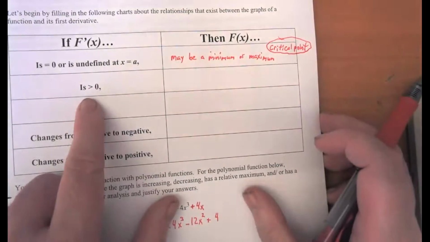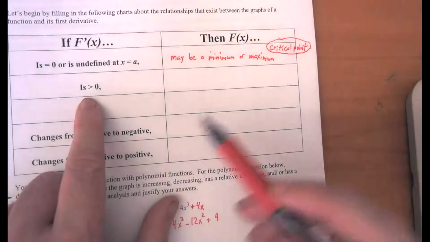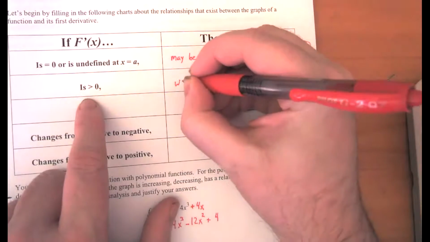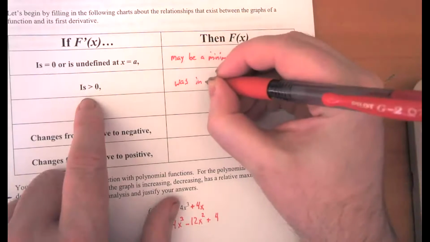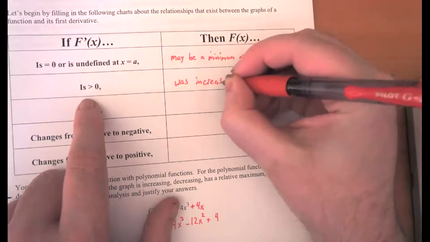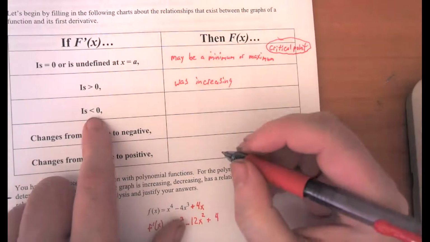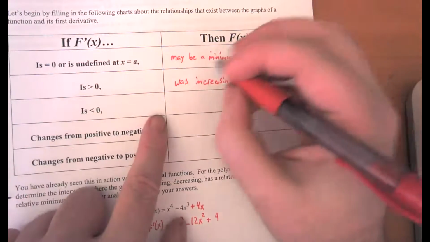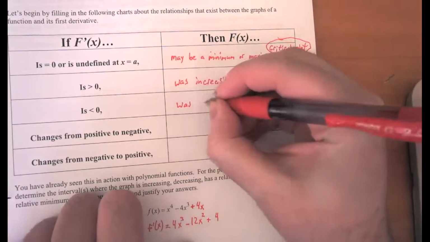If the derivative is greater than 0, wherever that was happening, the graph itself was increasing. And when the derivative was less than 0, that was showing that the graph was decreasing.